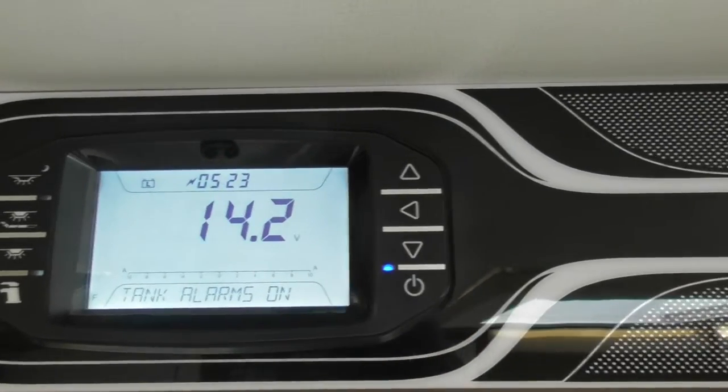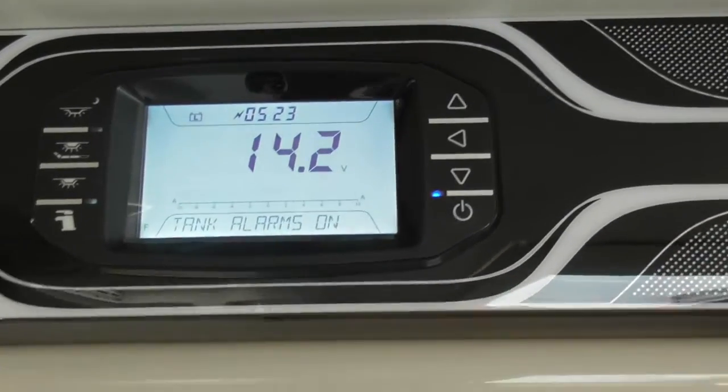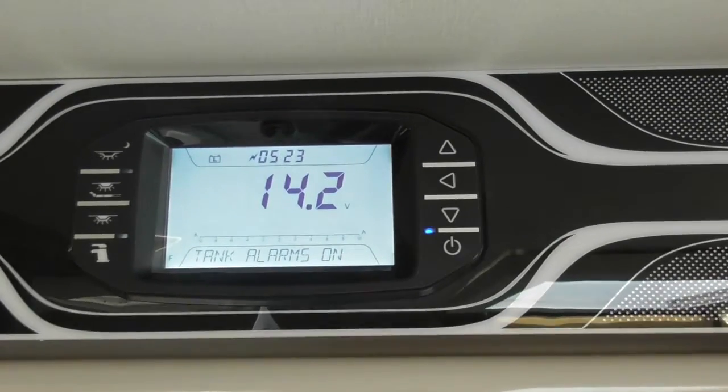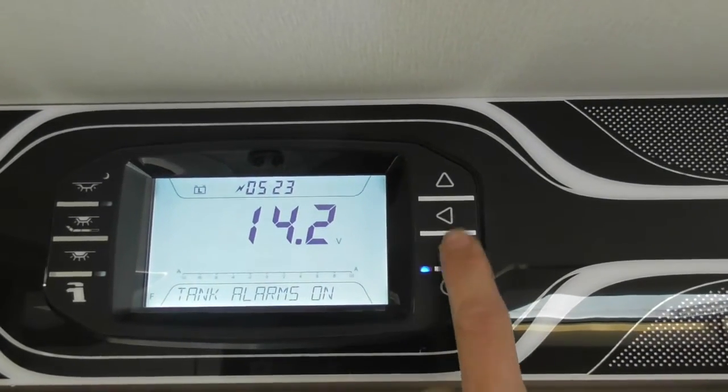Tank alarm. So if you've got a freshwater tank on your particular model, then you can set an alarm so when it gets low it will beep at you. So that's where you switch it on or off.